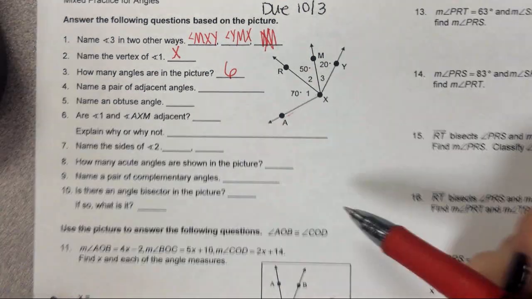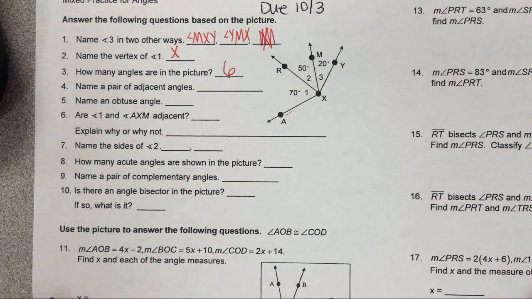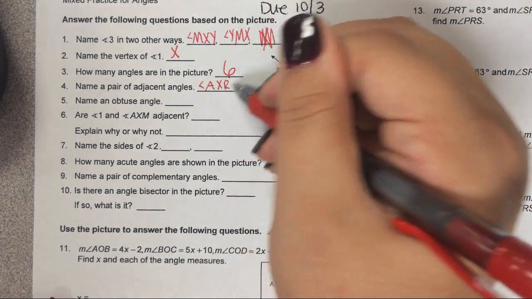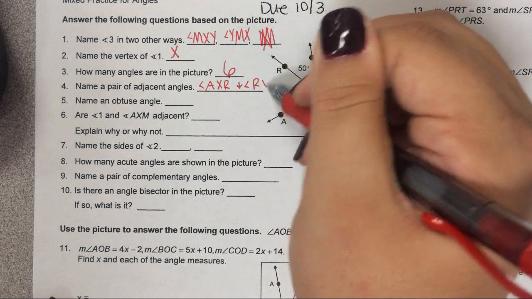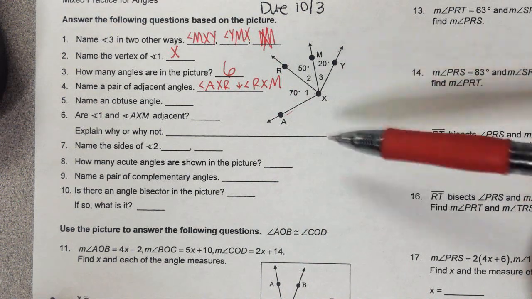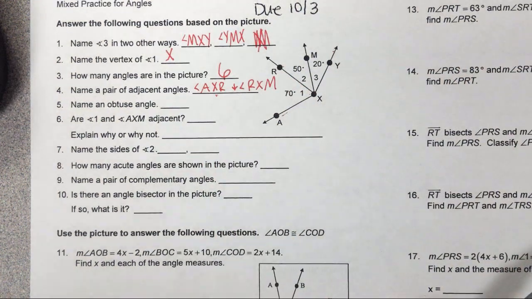And name a pair of adjacent angles. There are many different things you could say, but the thing you need to know is adjacent means next to. So I'm going to say angle AXR is next to angle RXM. And you could even say RXY. But do you see how they both share X and R, X and R?